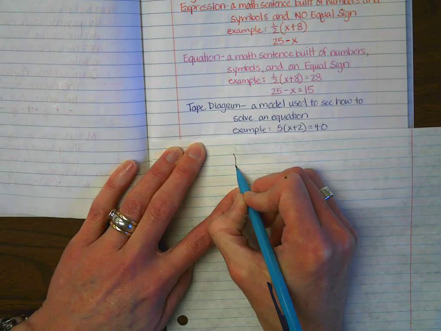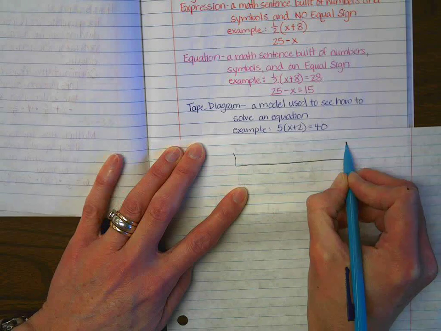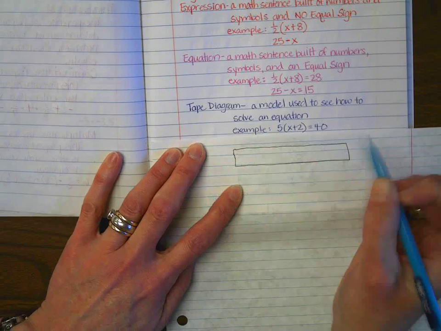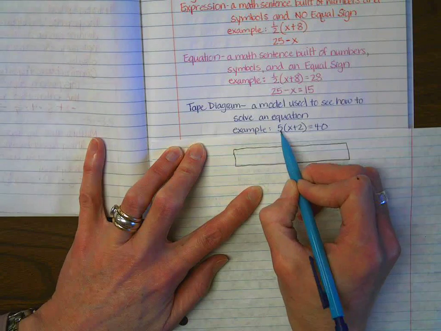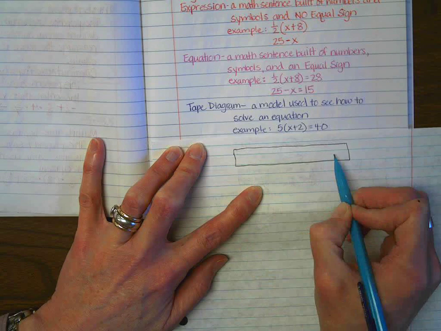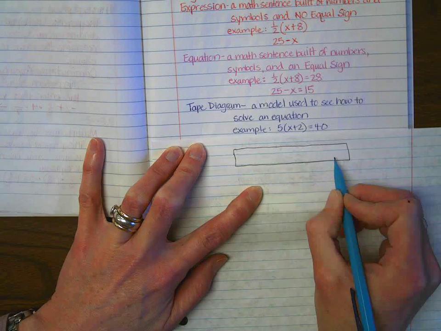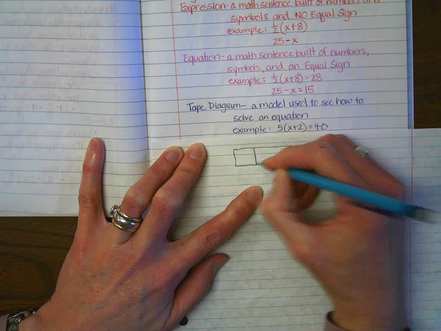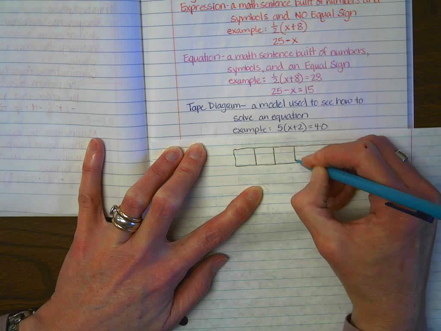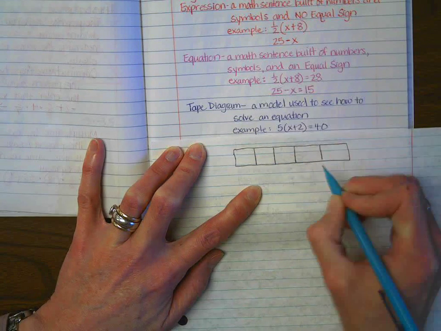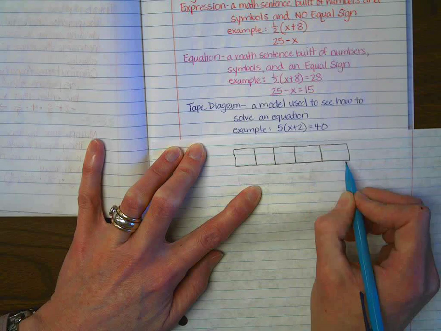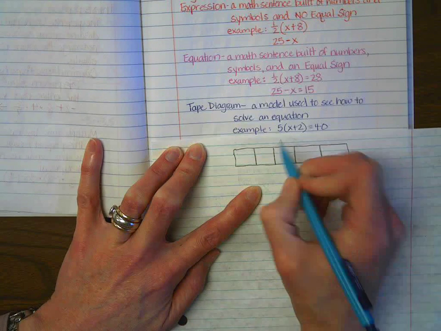So if we're thinking about tape diagrams, here's our piece of tape. The coefficient that you see tells you how many spaces to divide the tape into. So since this says 5, I need 5 sections in my piece of tape. So here's 1, 2, 3, 4, 5. Okay, so those are my 5 sections of my tape.